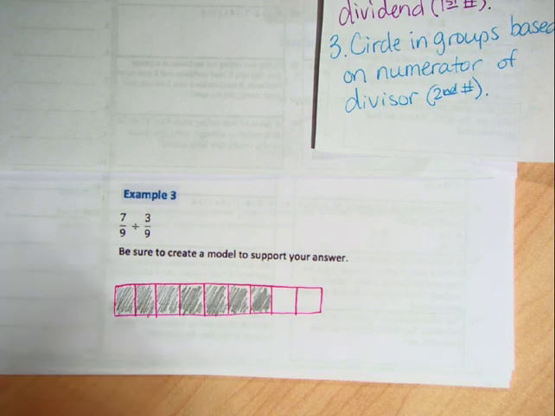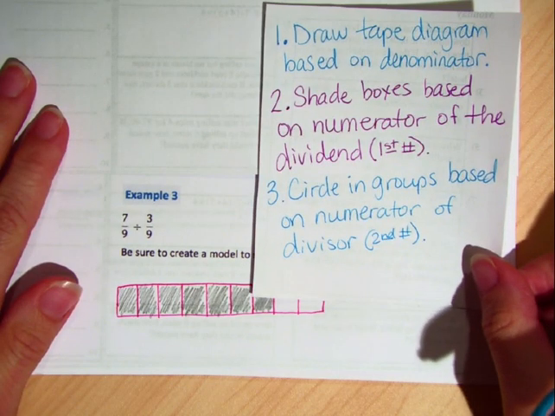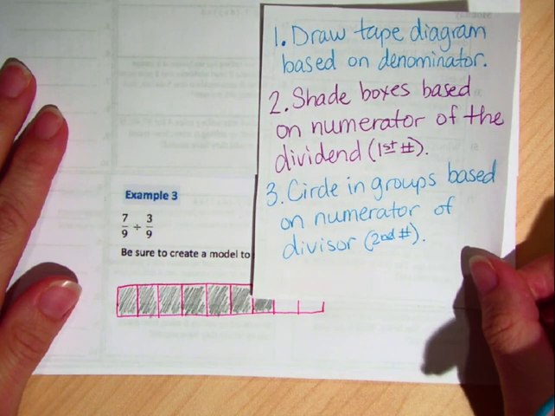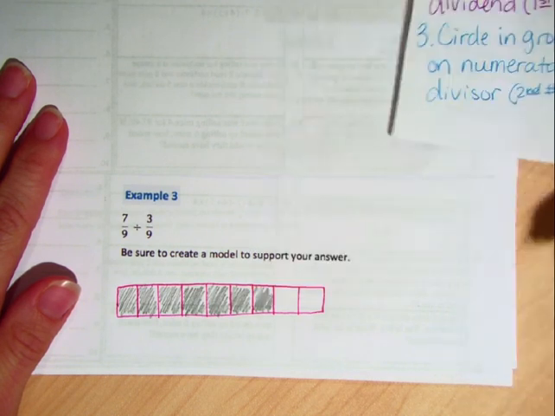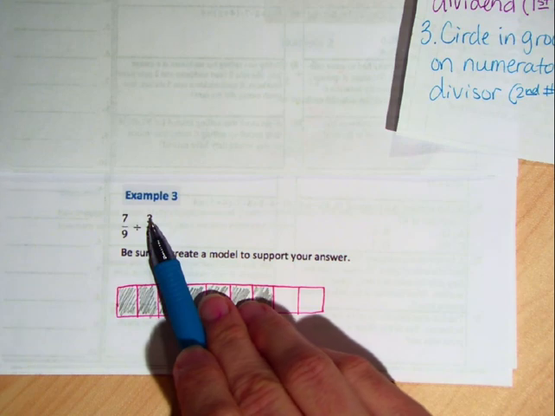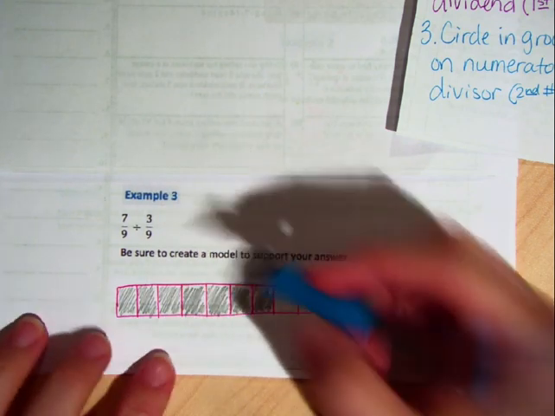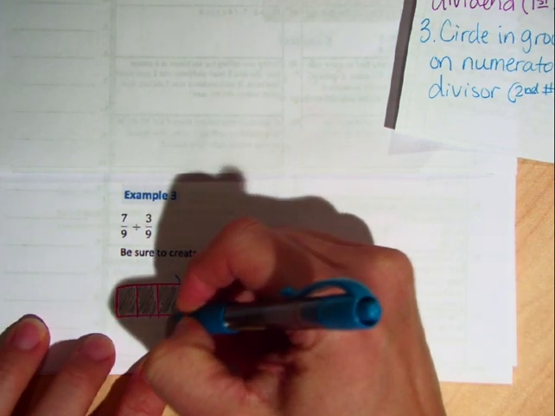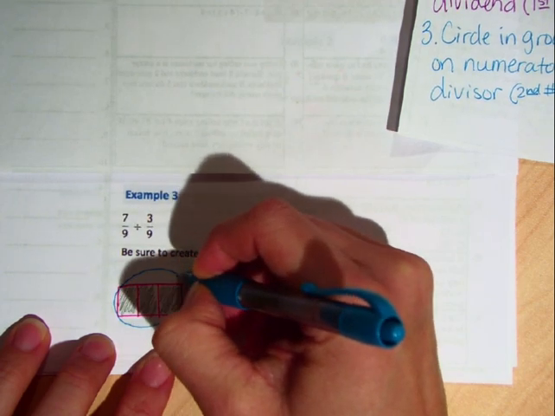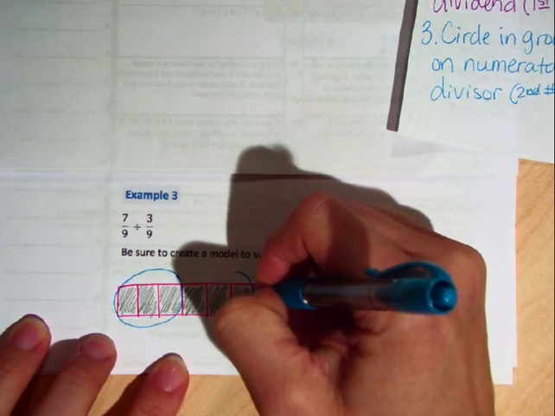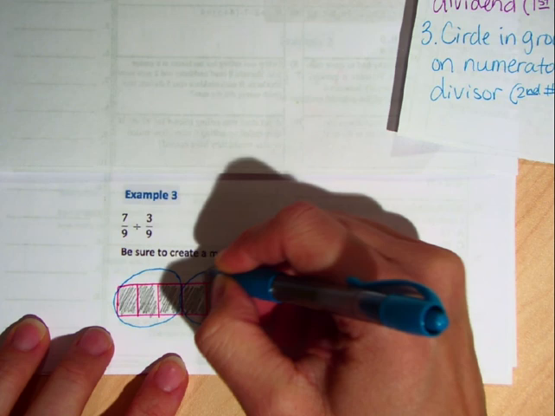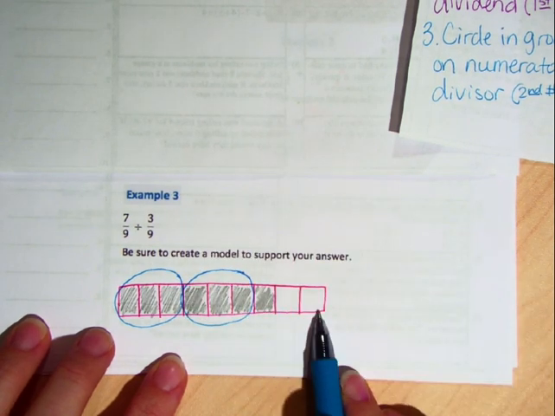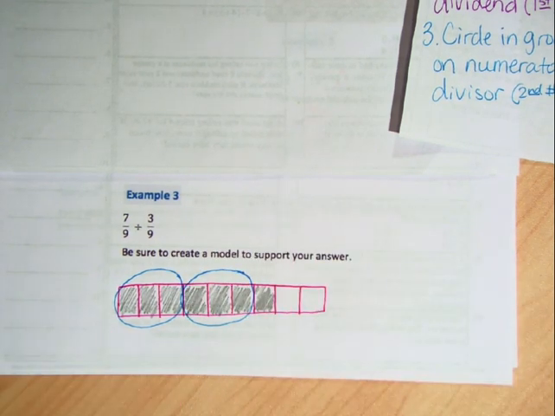All right, this is where I move on to the next one. I'm going to circle in groups based on the numerator of the divisor, the second number. So I'm going to circle in groups of 3. So 1, 2, 3. 1, 2, 3. I don't have enough to circle 3, so I'm not going to circle anymore. I don't want to circle it by itself.